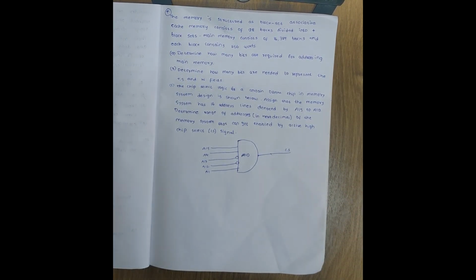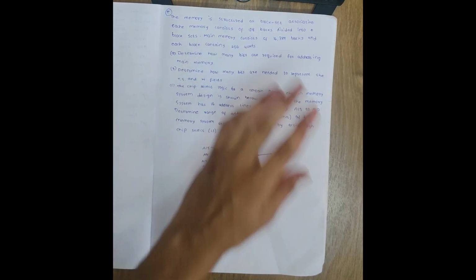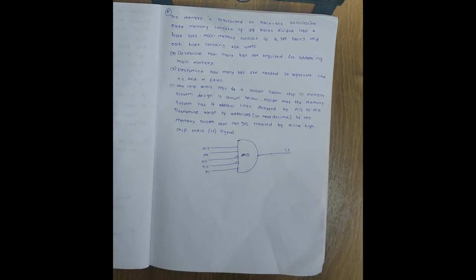So today we are going to discuss one more topic from computer organization and architecture, and the topic name is cache addressing and chip select. Okay, so now I am taking one more example from this topic.